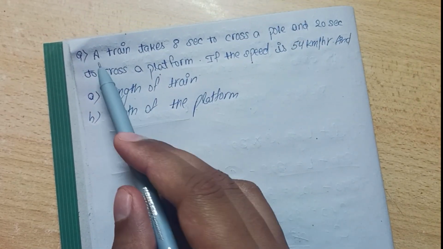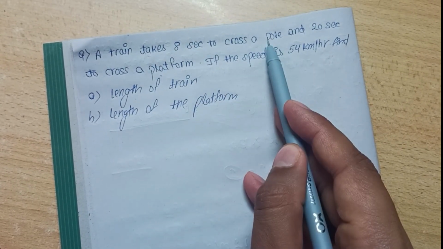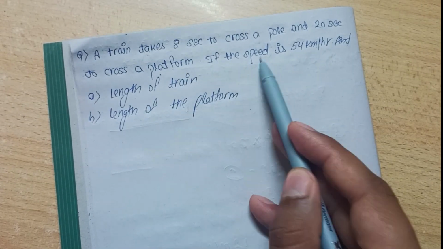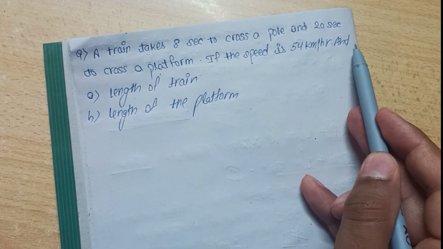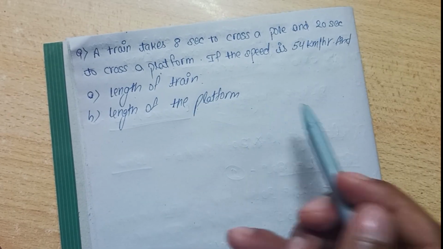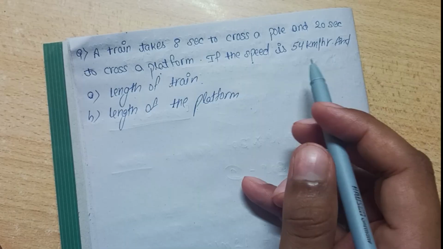So the next question is, a train takes 8 seconds to cross a pole and 20 seconds to cross a platform. If the speed is 54 km per hour, find the length of the train and the length of the platform. So the question is very simple and easy. Just we need to apply the right approach.